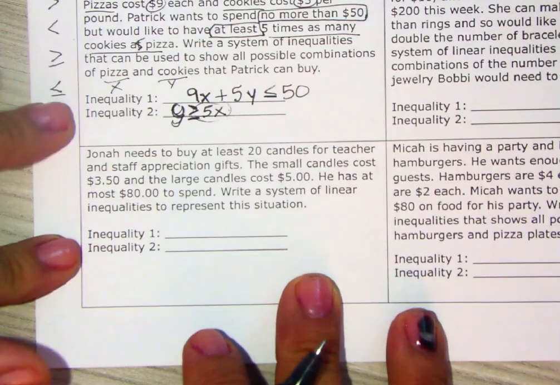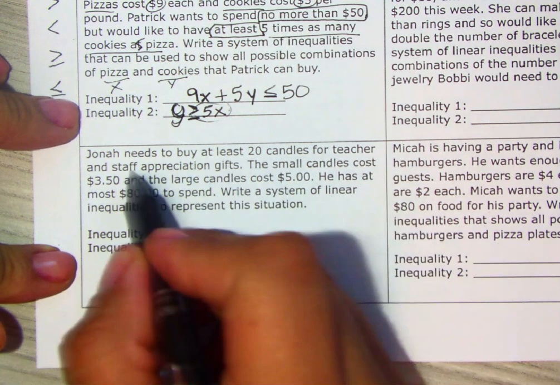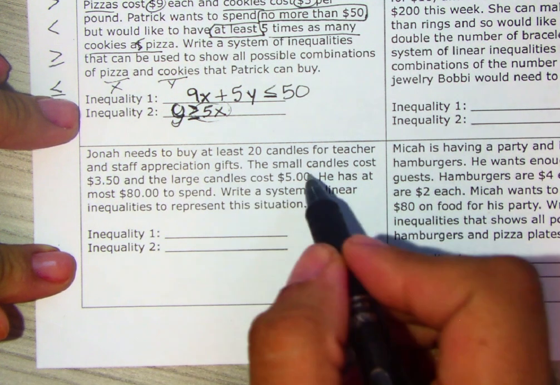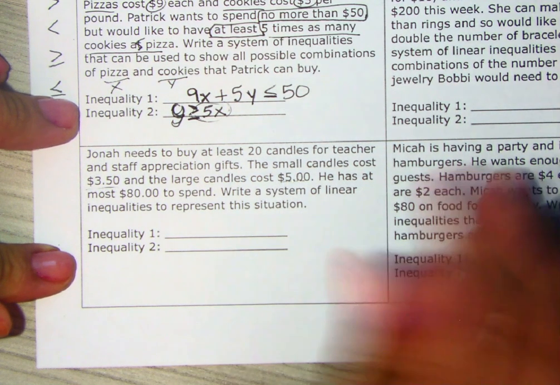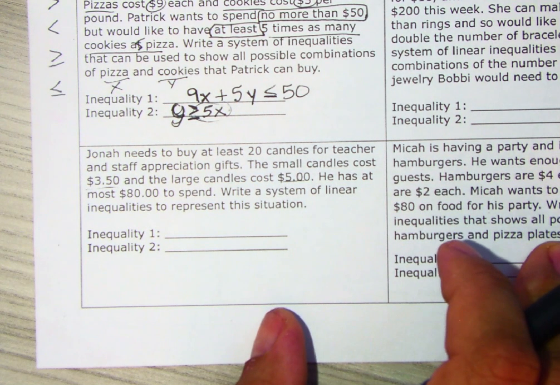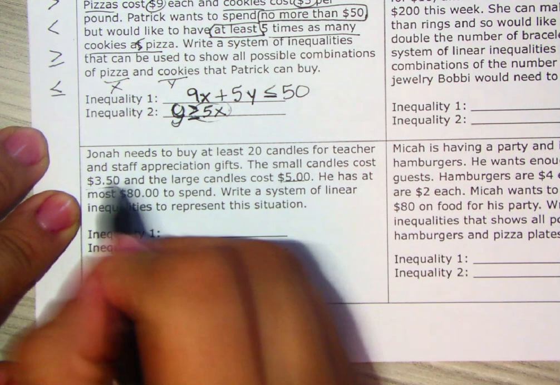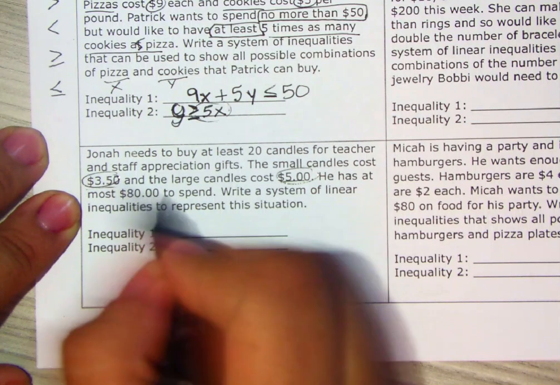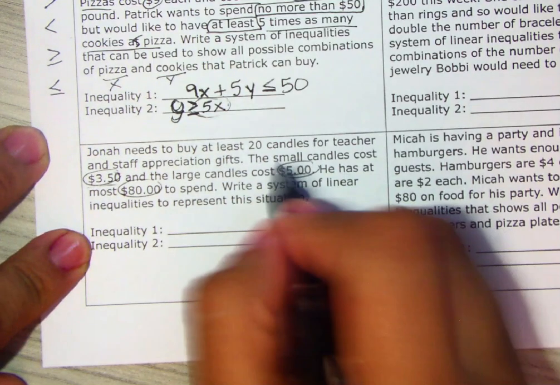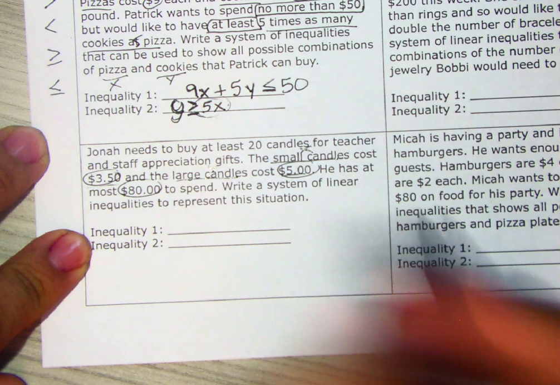Let's try another example. Jonah needs to buy at least 20 candles for teacher and staff appreciation gifts. The small candles cost $3.50 and the large candles cost $5. He has at most $80 to spend. So once again, money with money. Small candles is x, large candles is y.